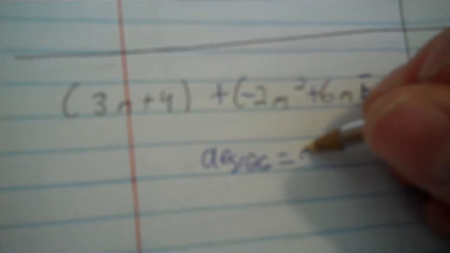So the degree is going to be m to the second, okay? So blank m to the second plus blank m plus blank. So m to the second is going to be negative 2, because that's the only one I have. Then for m's, I've got a 3m here and a 6m here, so 3 plus 6 makes 9. Then numbers without m's, we have a 4 and a negative 5. Add those, it's negative 1. Okay, that's it.